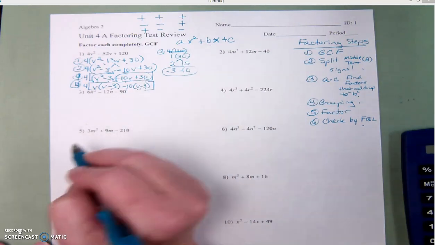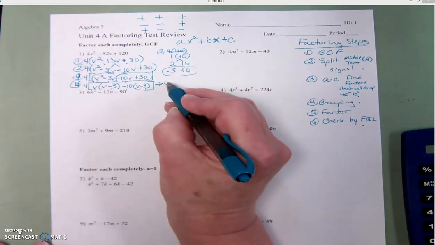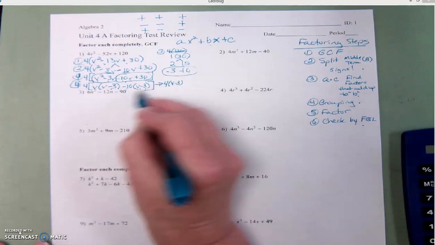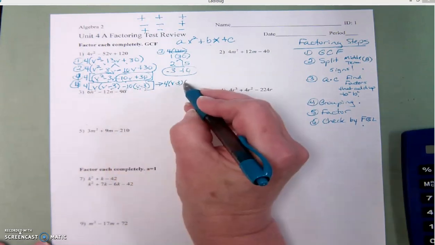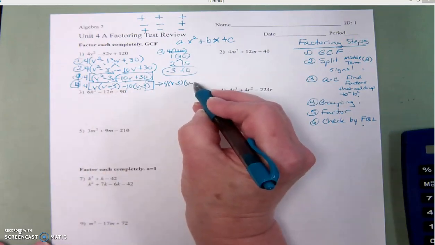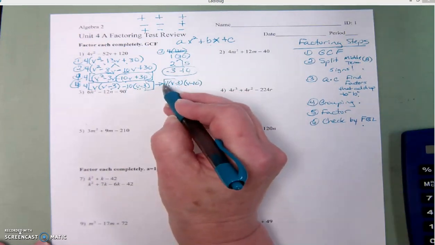So my last step is to group these together. So I still have my 4. I'm going to copy down my v minus 3, which is in both sets of these parentheses. And my other set of parentheses goes what we took out that's in front of those parentheses, v minus 10. That is my answer.